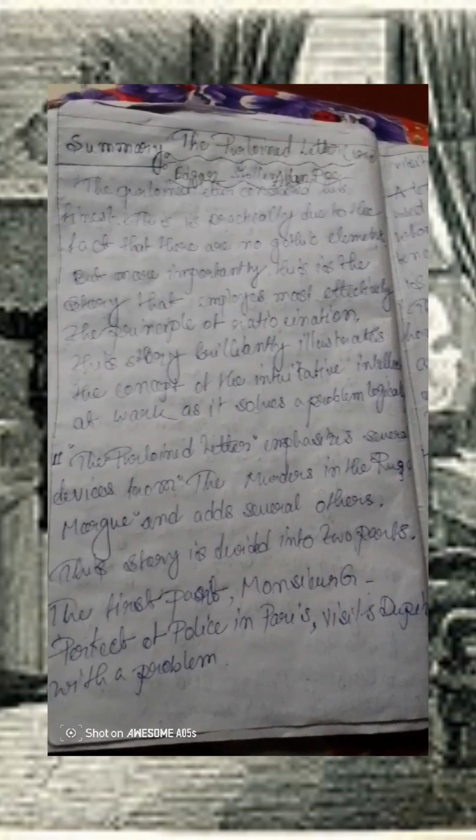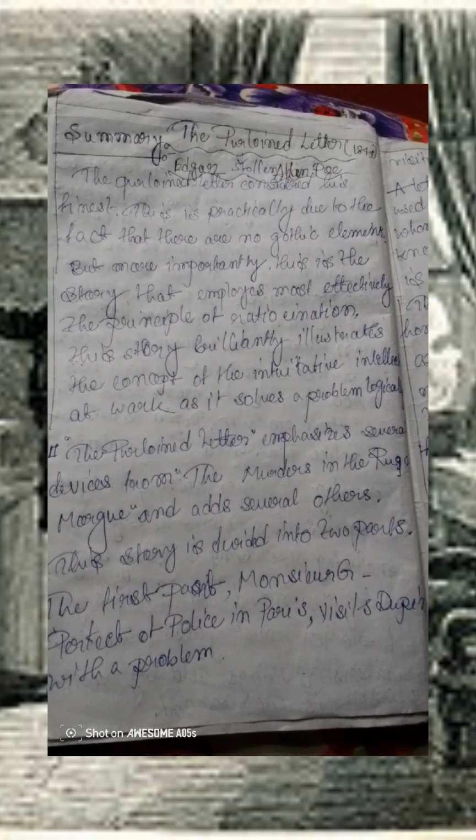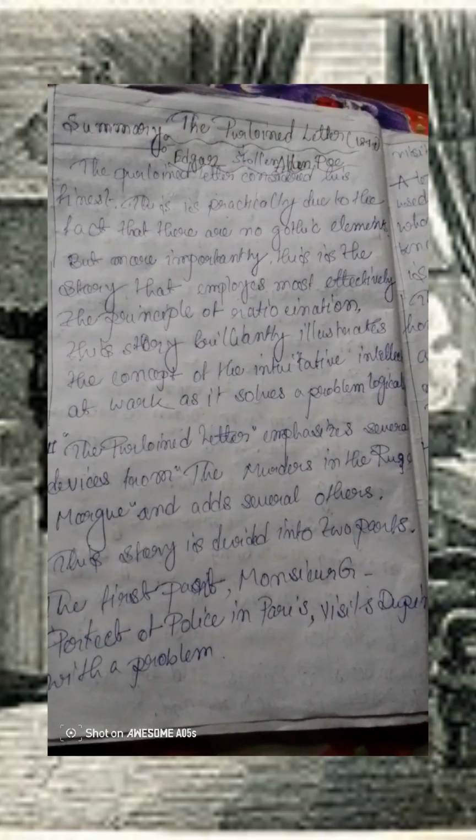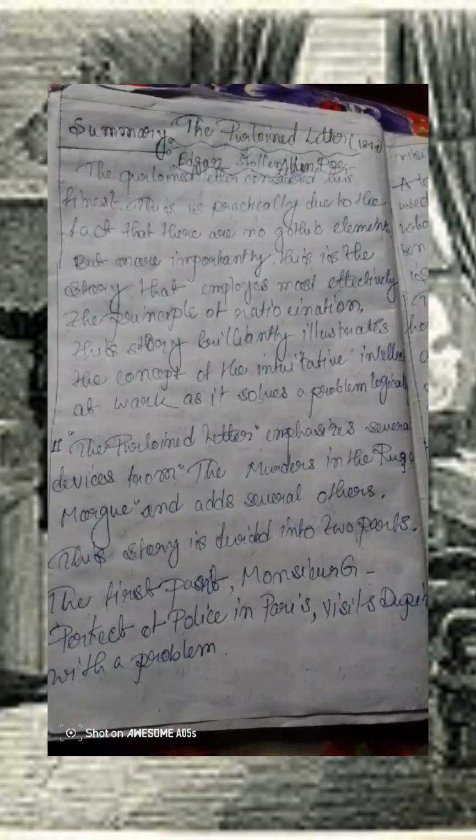Monsieur G, the prefect of the French police in Paris, visits Dupin with a problem. He visits a detective named Dupin with a problem.